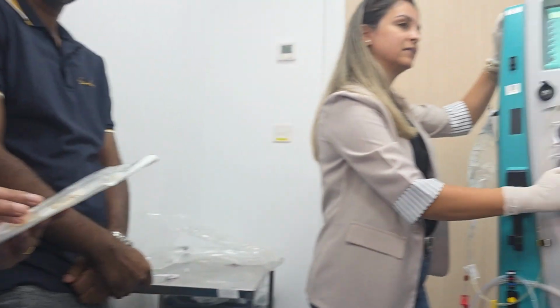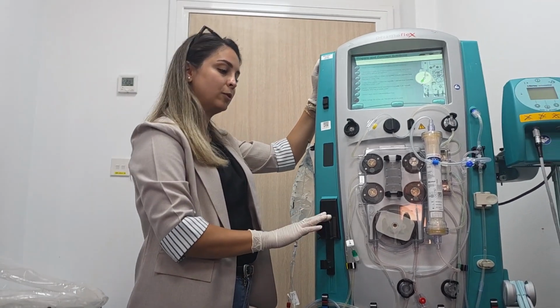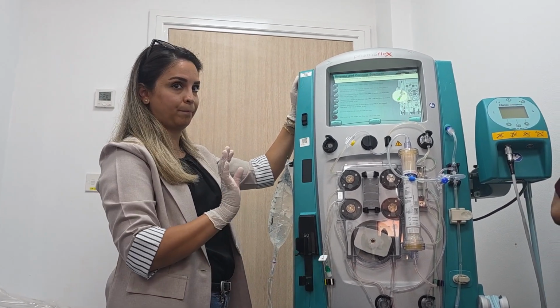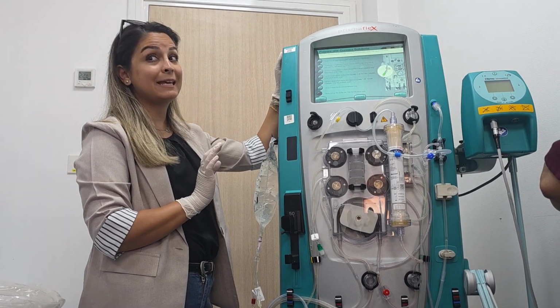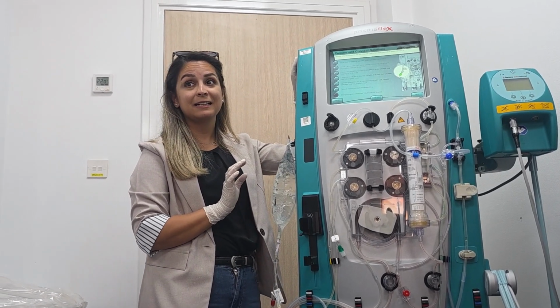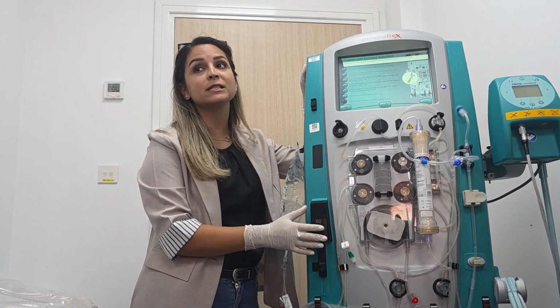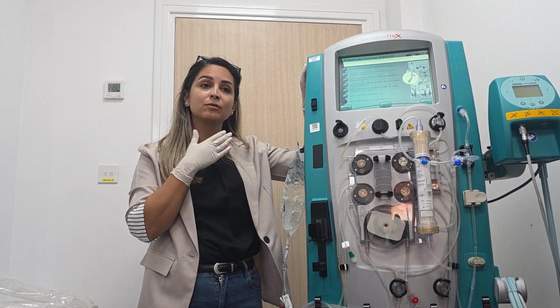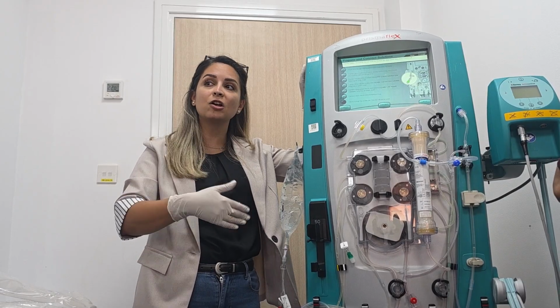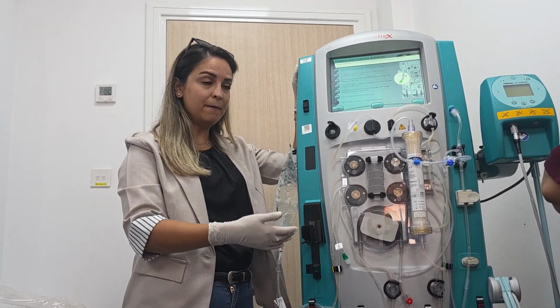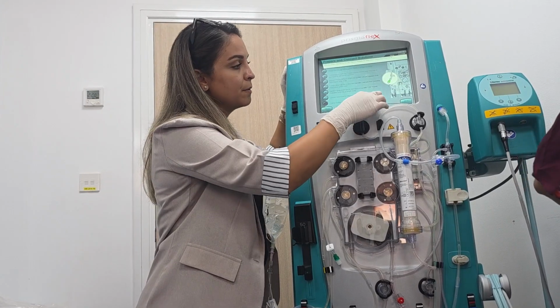So this line, no syringe use. The syringe will be connected here, but this line is not used. The flow is not adjusted by the external pump; it's not going to the machine directly. It's going to the patient. Exactly, correct. Because remember, here no heparin, here just calcium. I am compensating to the patient the calcium that he lost during the treatment. Okay? So now we will press continue.